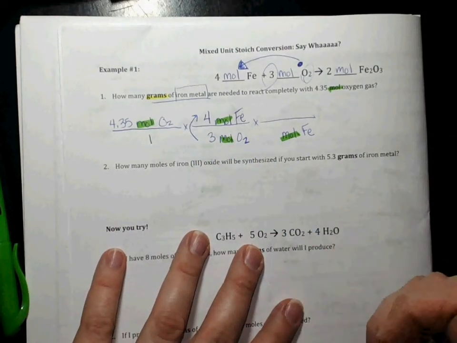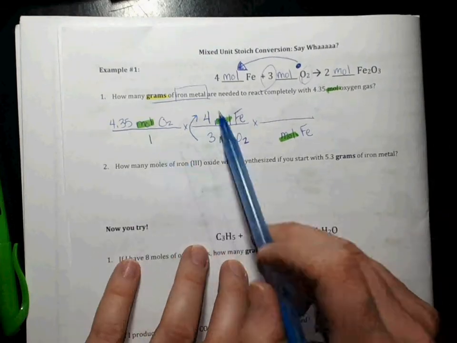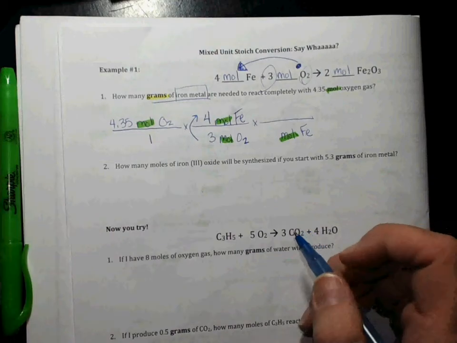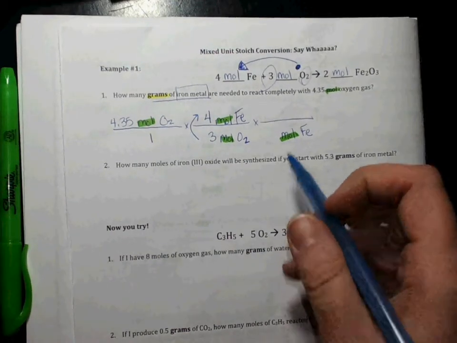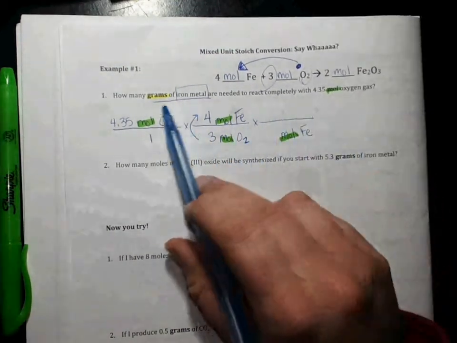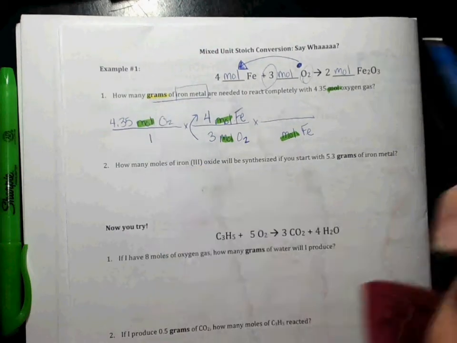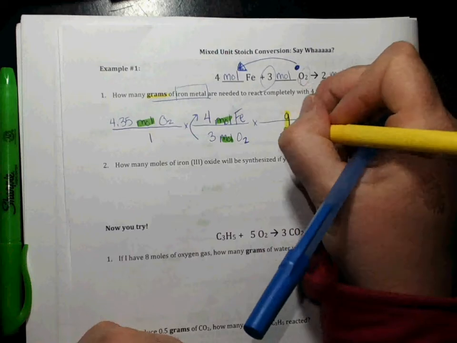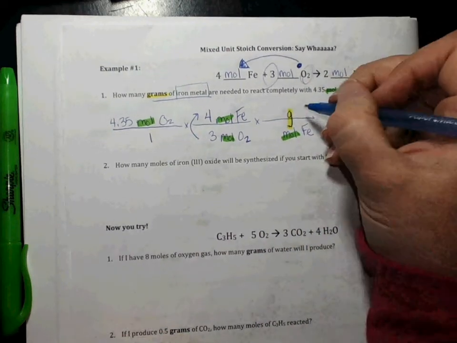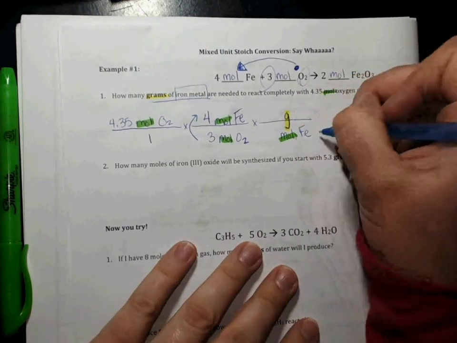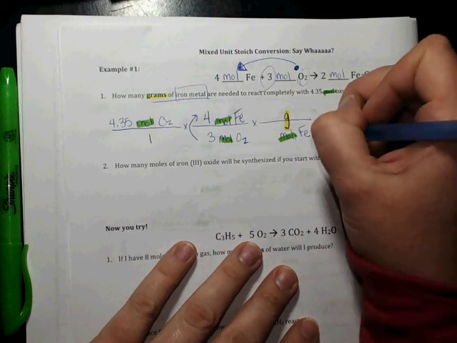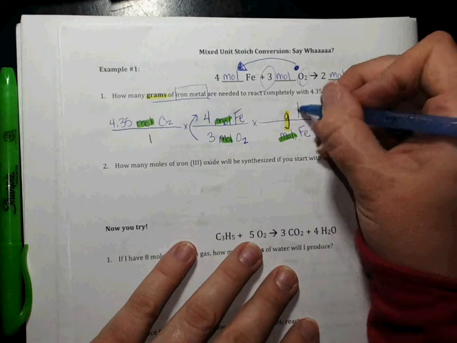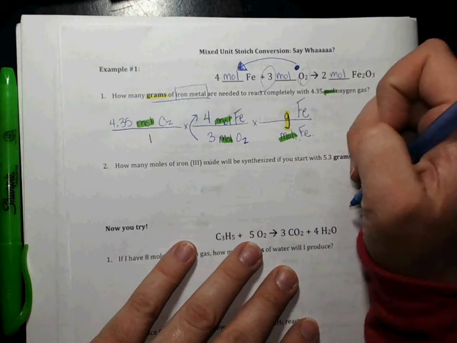It's time to switch again. I can't use moles anymore. I'm totally done with moles now. Twice with one chemical, twice with the other chemical. Now, it's time to switch to the only other thing I have in this problem, which is grams. So I'm going to put grams on top. If you ever have grams and moles in the same fraction, they're going to be the same chemical. So if these are moles of iron and I have grams on top, it's going to be grams of iron on top as well.